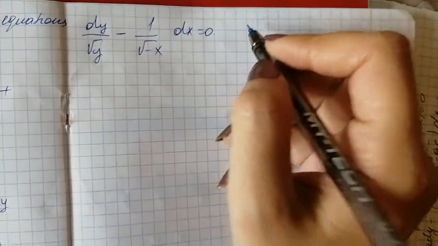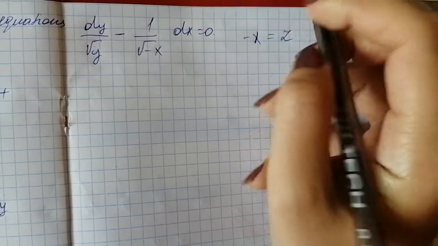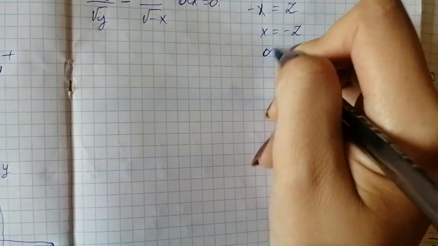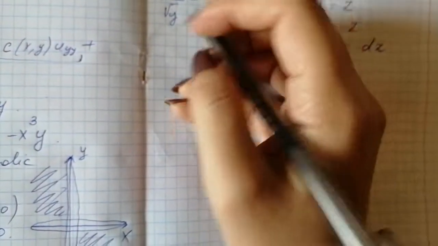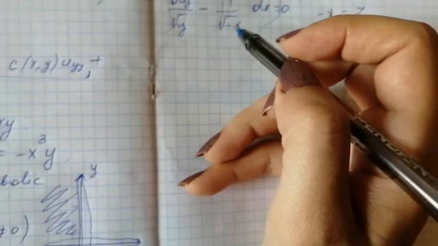Let's write that negative x is equal to z, then x is equal to negative z, then dx is equal to negative dz. Let's integrate both sides of it.